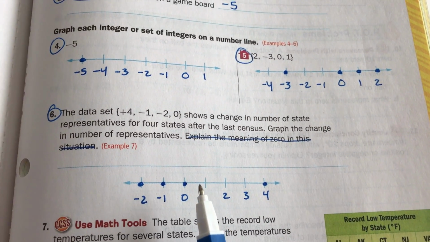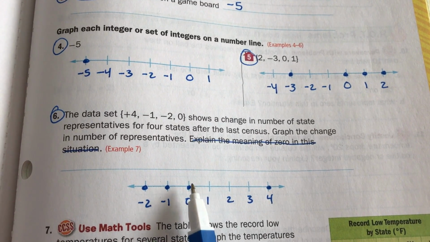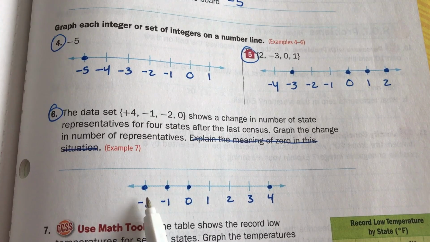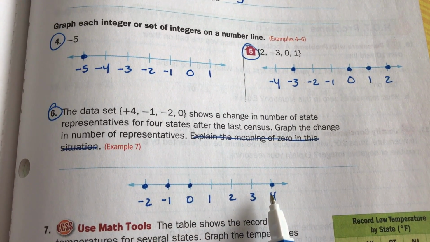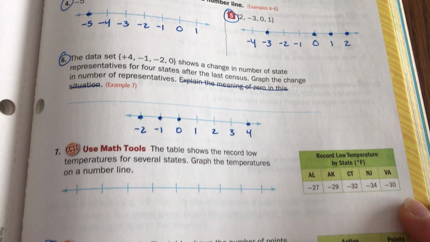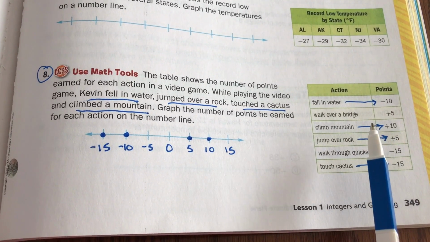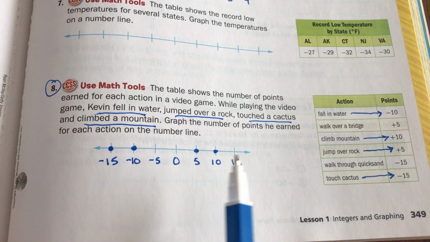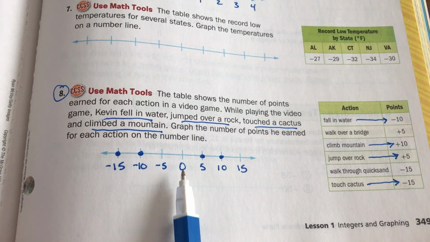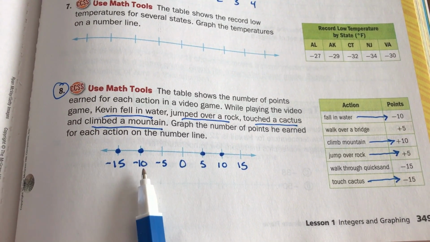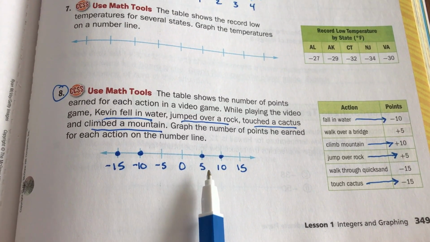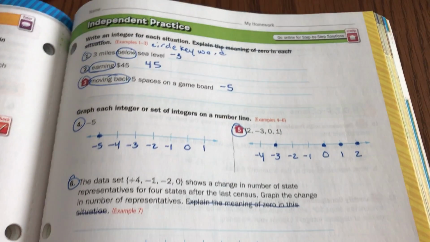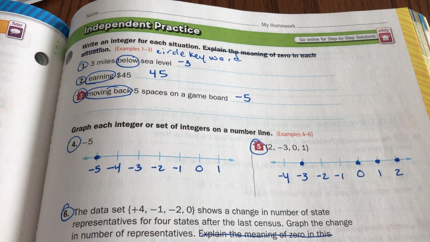Check number 6. So I have 0 right here. The 2 negative numbers were -1 and -2, and the positive number was 4. And then down here, these were the 4 pieces of data that we had to put on a number line. So I put 0 in the middle. The negative ones were -15 and -10, and the positive integers were 5 and 10. All right, your next step is the reflection.